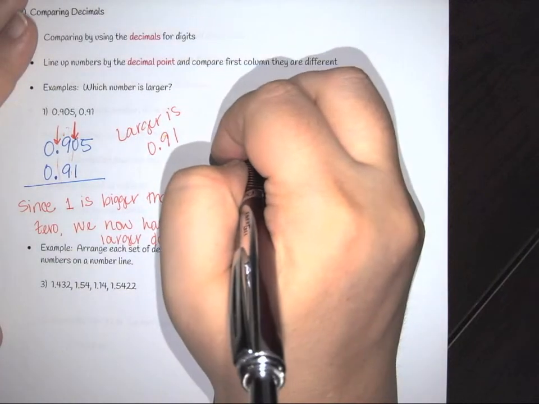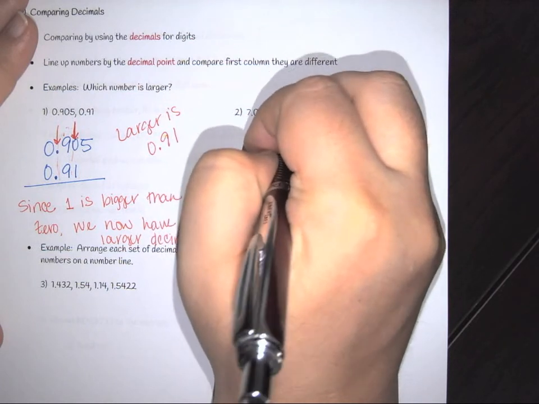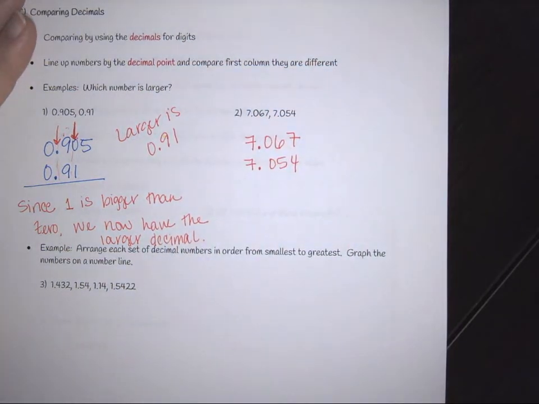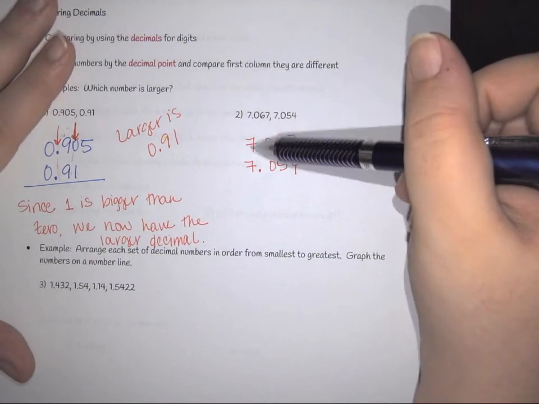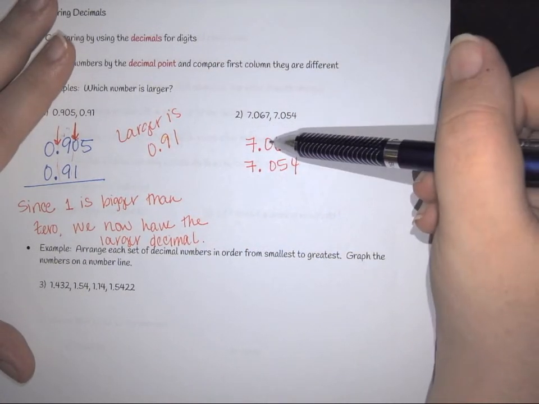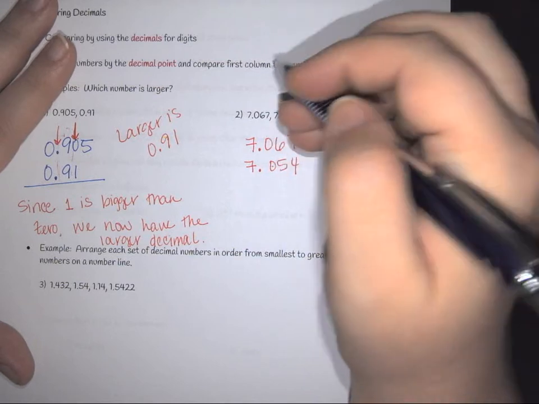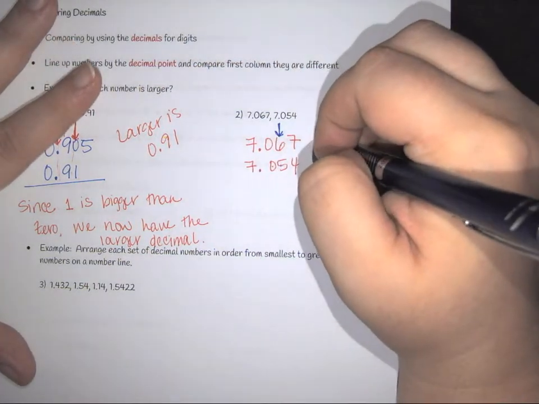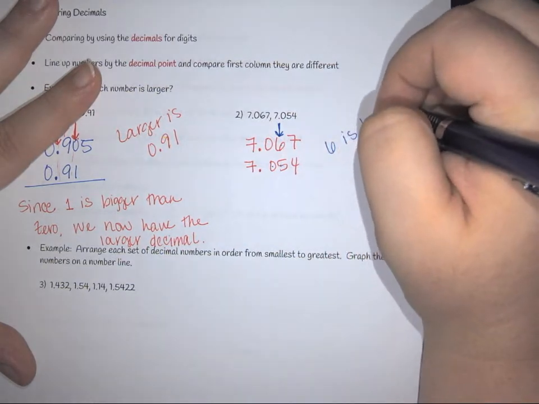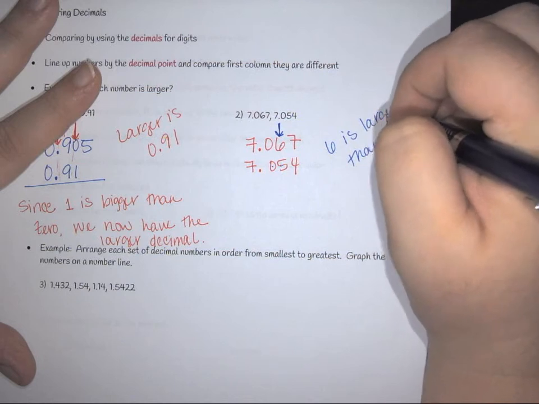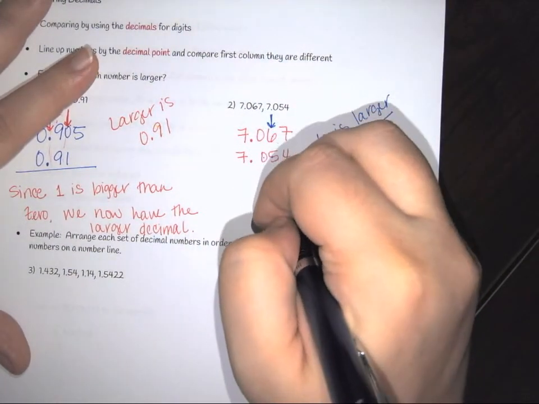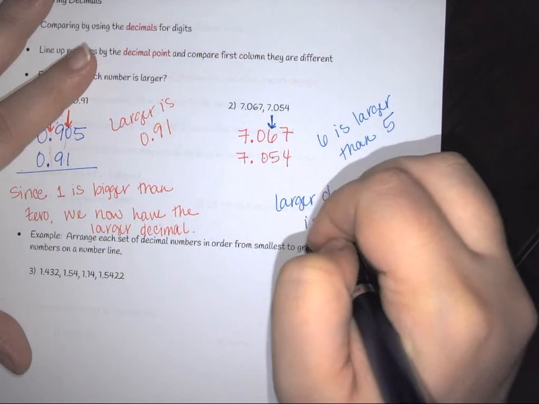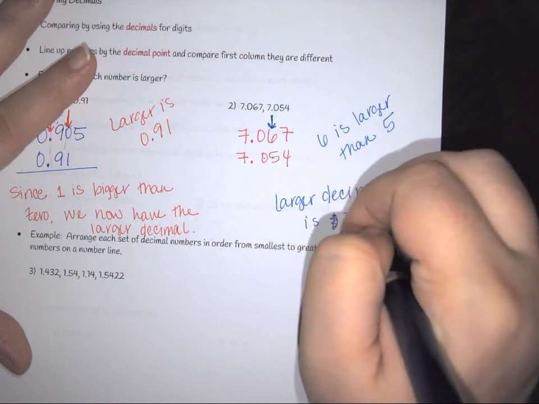So let's look at it again. I have 7.067 and 7.054. So again, we have to look. My ones columns are the same. Here's my decimal. My next column are both 0. So then we come to this second column here. And notice in this column, what do we see? Well, 6 is larger than 5. Therefore, this means the larger decimal is 7.067.